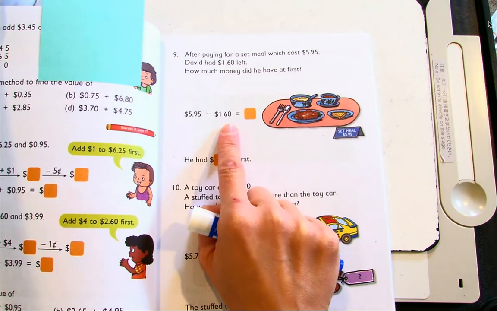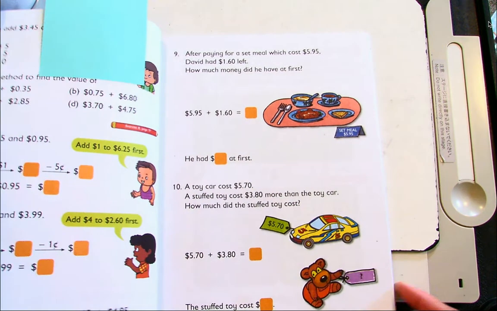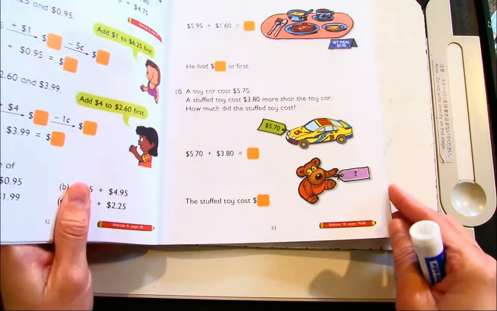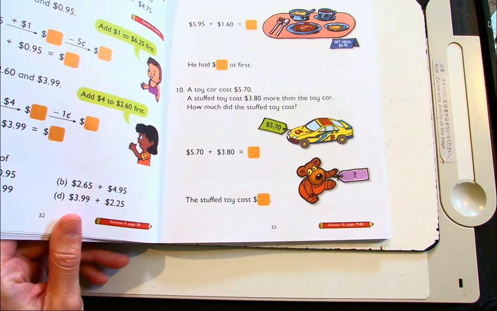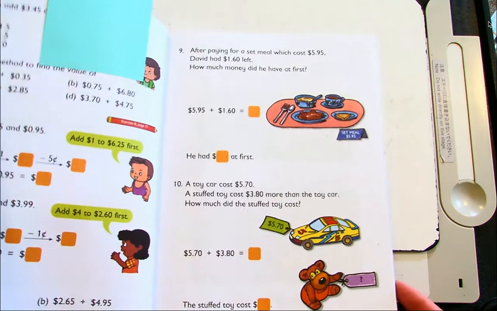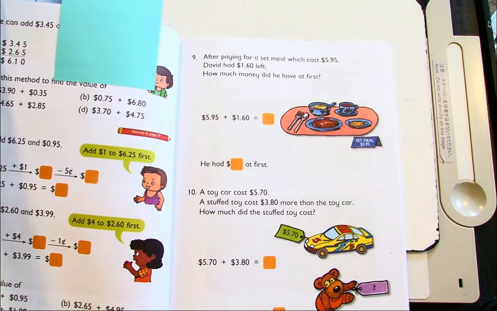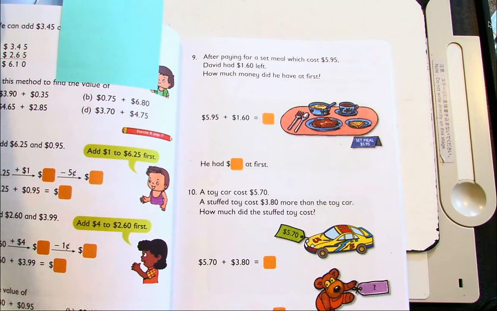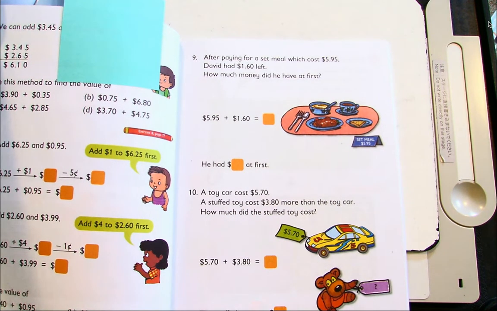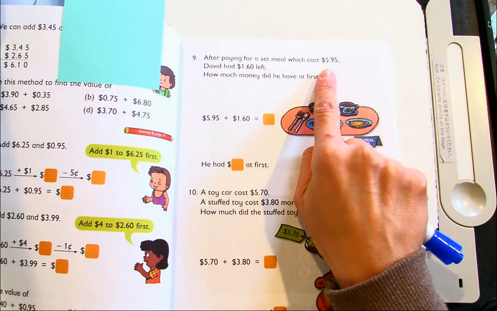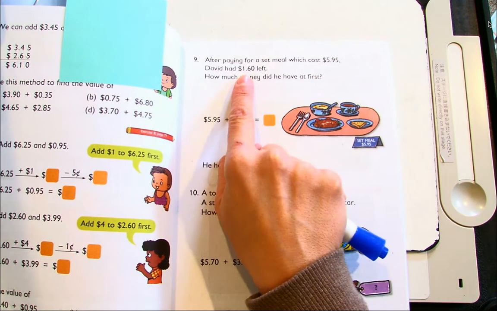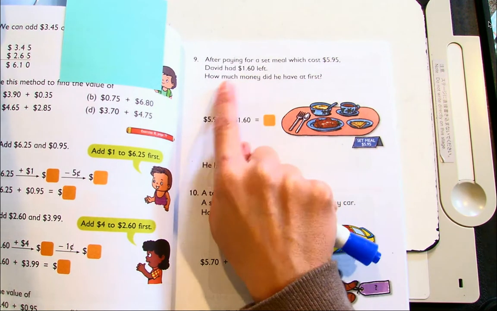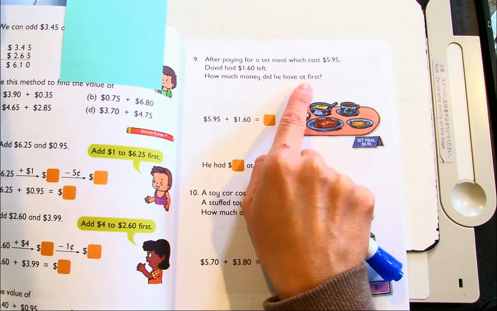And let's take a look at this first one. I am in my textbook, on page 53. All right, so this one is about David. Oh, we have a David in our class. Hi, David. After paying for a set meal, which cost $5.95, David had $1.60 left. How much money did he have at first?